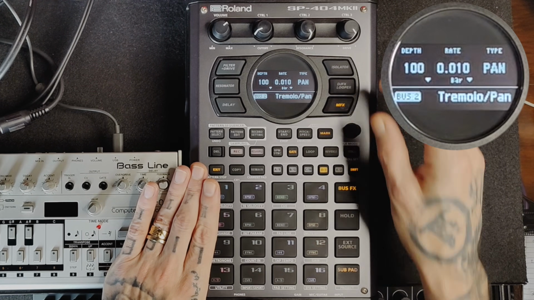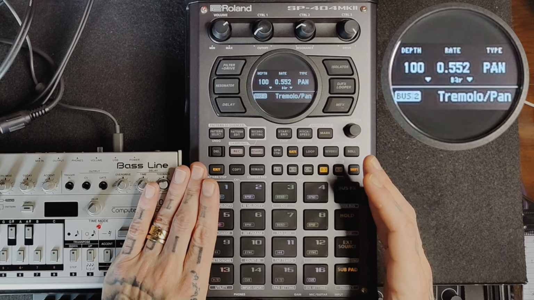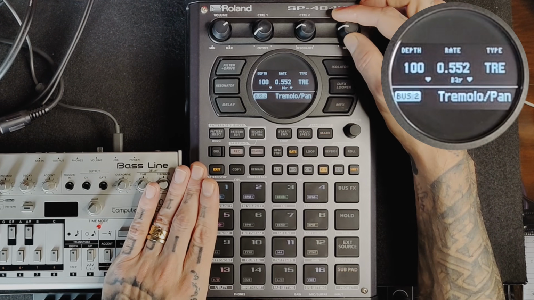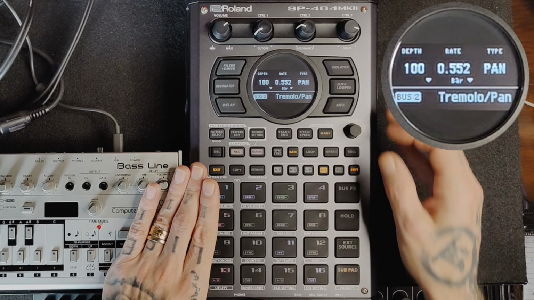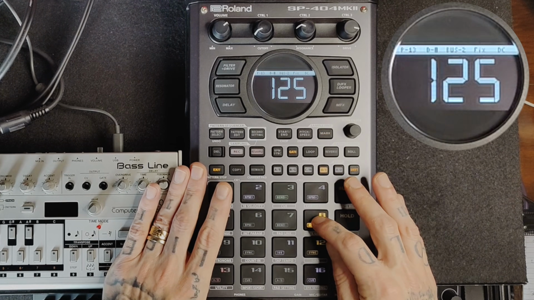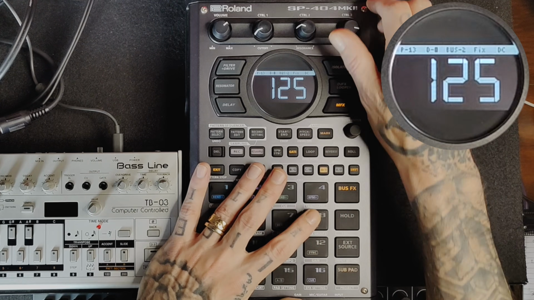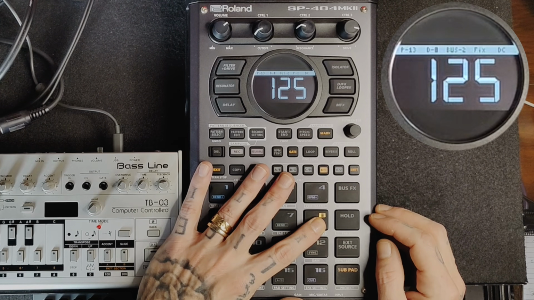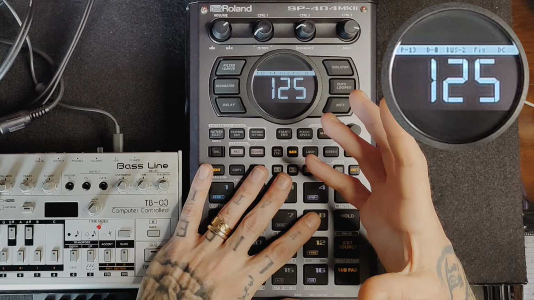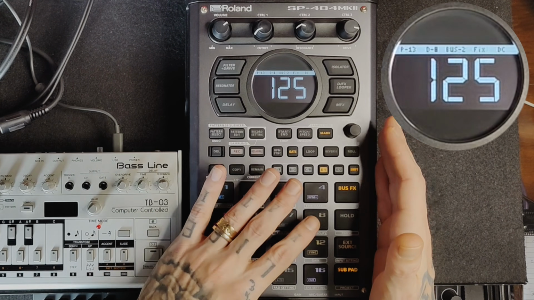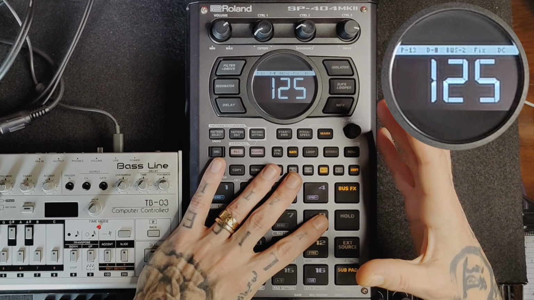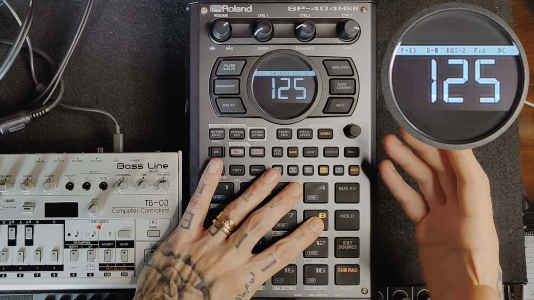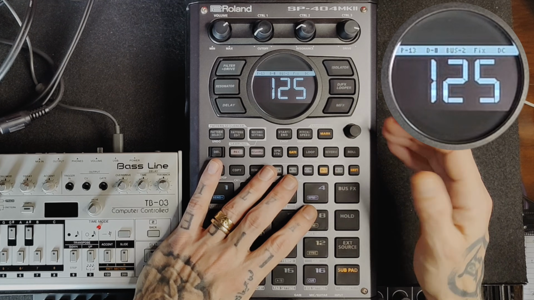Another cool effect is the tremolo, and you can use it in different ways. Of course, we have to choose between tremolo or pan. And let's pick this hat loop. We can add more stereo width, and at the same time we can obtain a different type of sound from this simple hat.